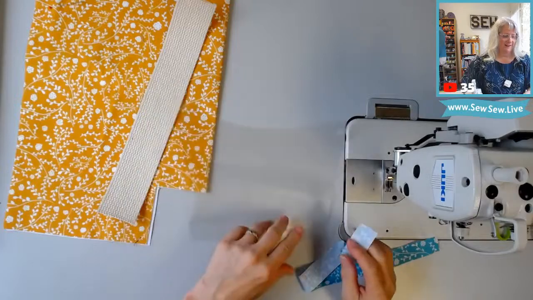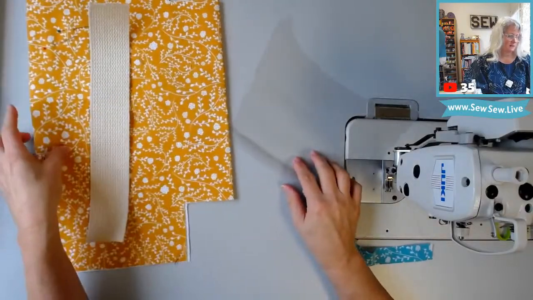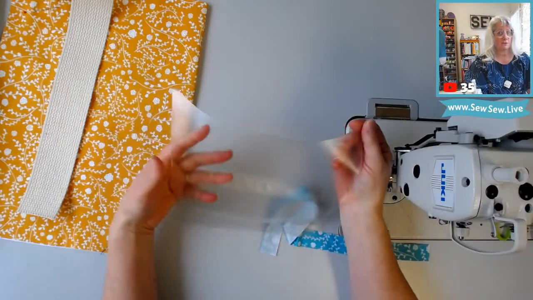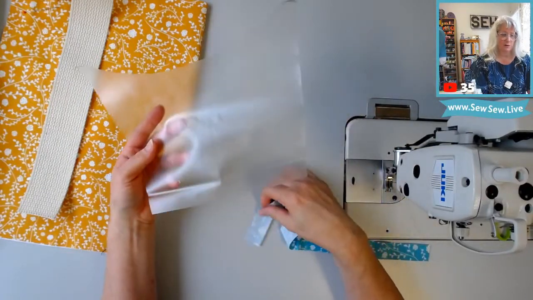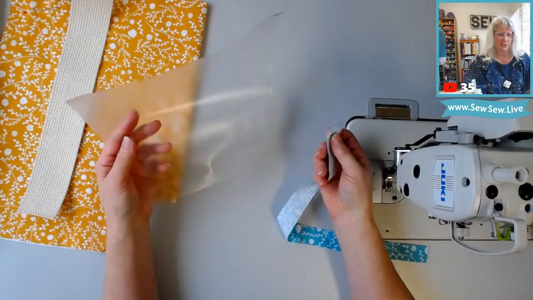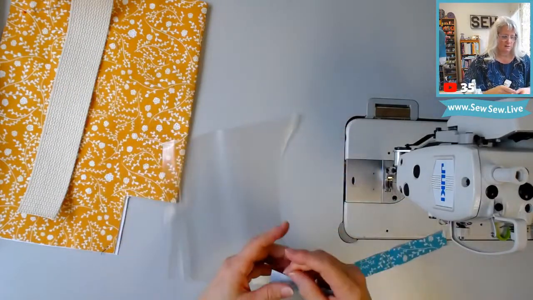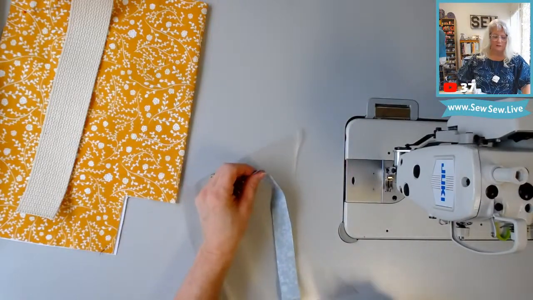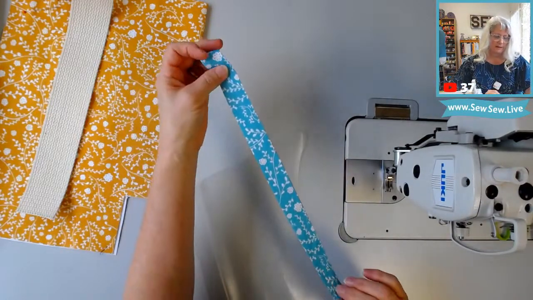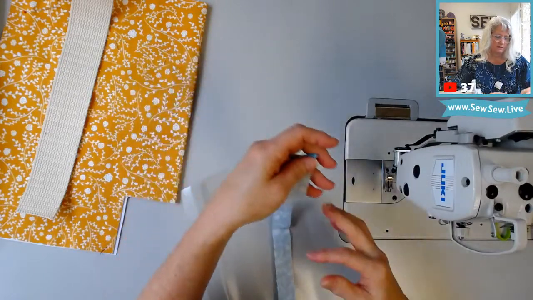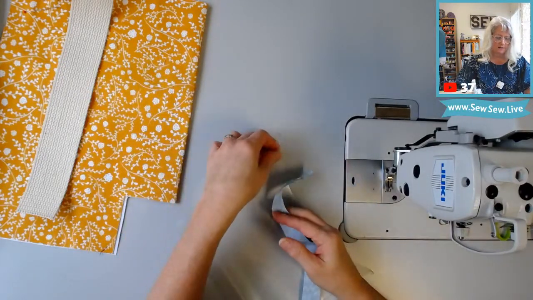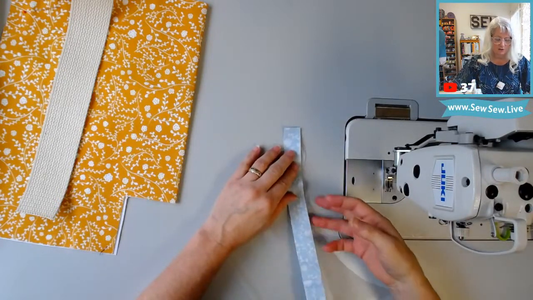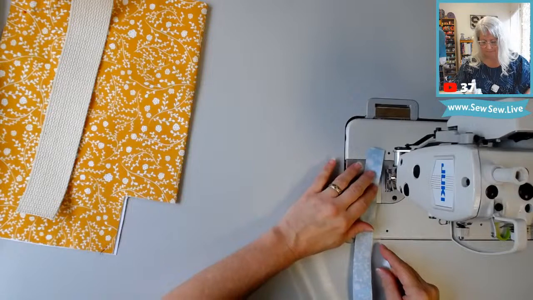All right, so first thing we're going to do is finish this clear front. So you don't actually have to finish the top edge of this vinyl, but we're going to because we want it to look a little nicer than just the raw edge right there, right? Is my machine on? Yeah. So this isn't a bias cut, but you could use bias cut. And because it's only 1 inch wide, I'm going to bind it to the right side. So we're going to start on the wrong side, right?